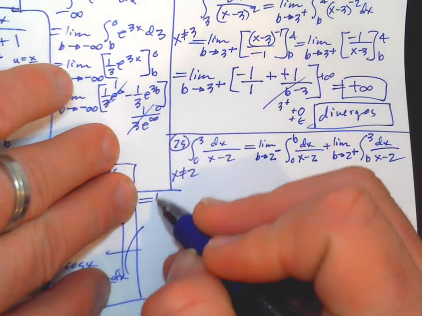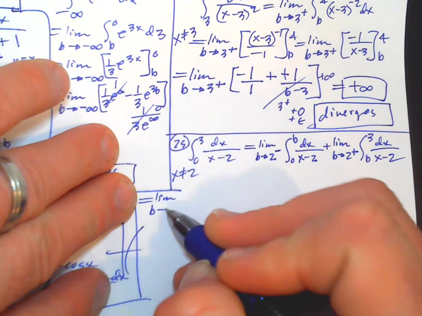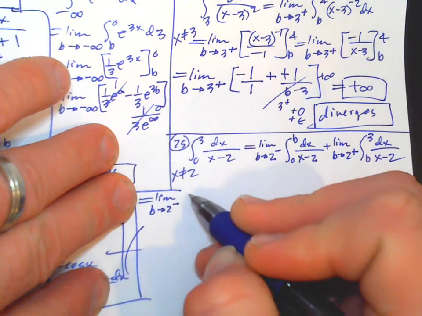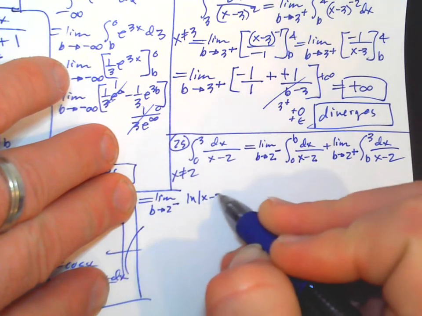And so then we get the limit as b approaches 2 from the left. This is going to be natural log of the absolute value of x minus 2.